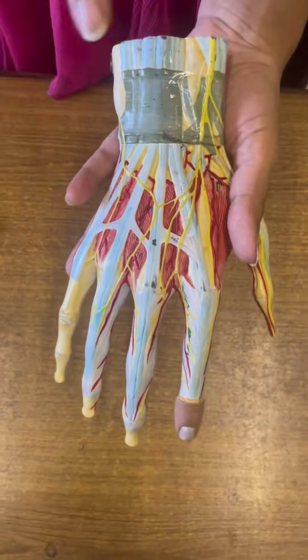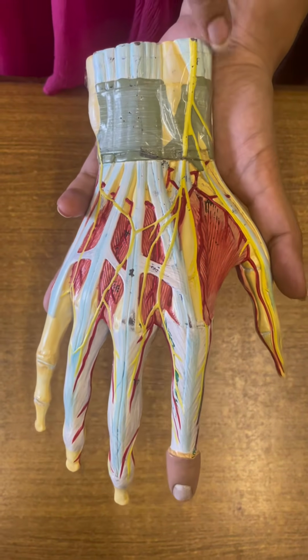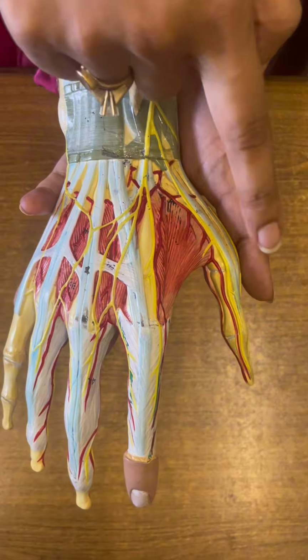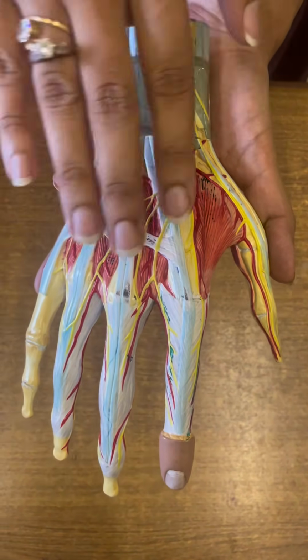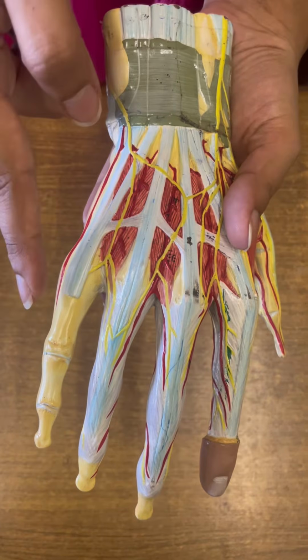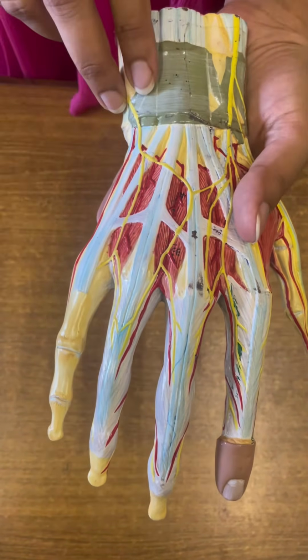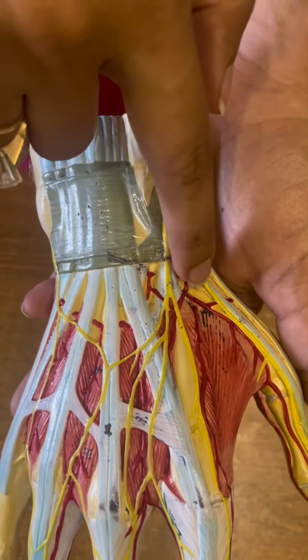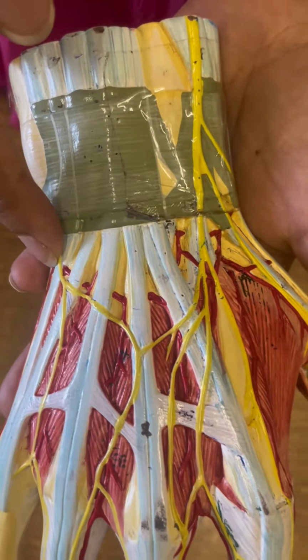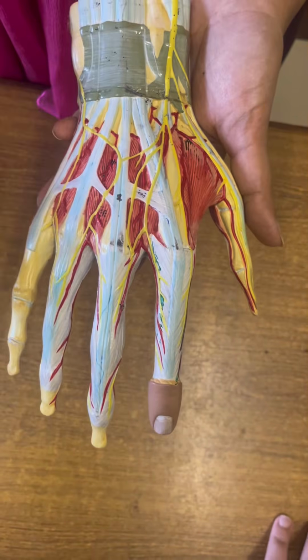Now this is the dorsum of the hand. This is extensor retinaculum. These are the long extensor tendons. This is radial nerve that is supplying the lateral 3.5 fingers as well as the dorsum of the hand. And this is the branch of ulnar nerve which supplies the medial 1.5 finger of the dorsum as well as the palm. This is dorsal carpal arch which is coming from the radial artery. It supplies the dorsum of the hand.